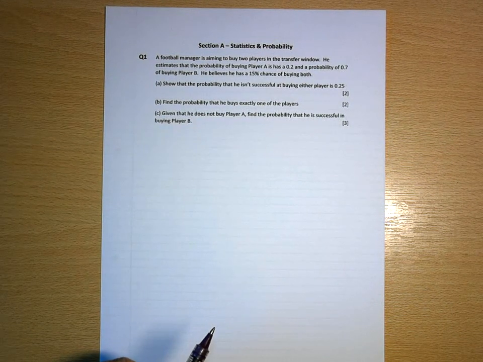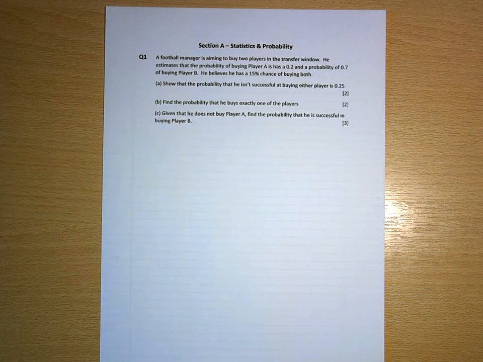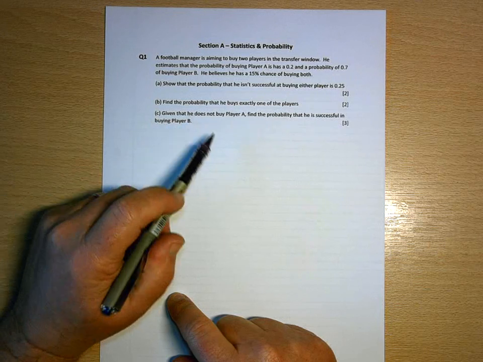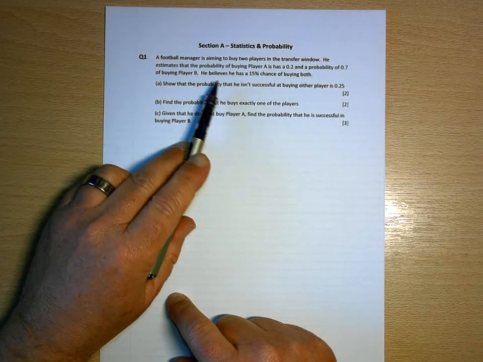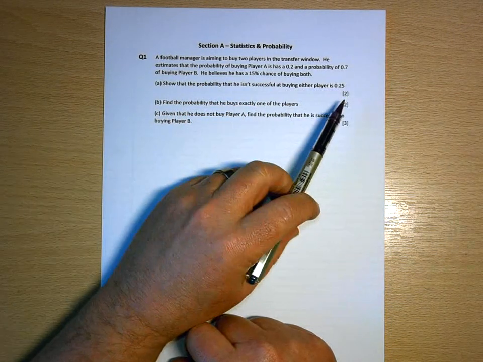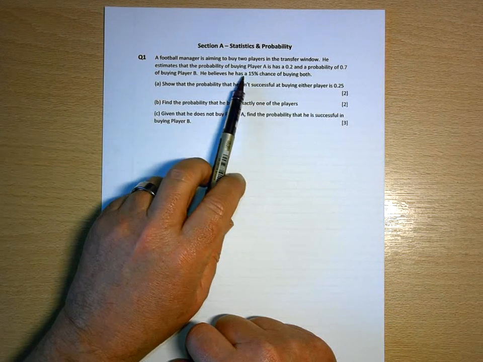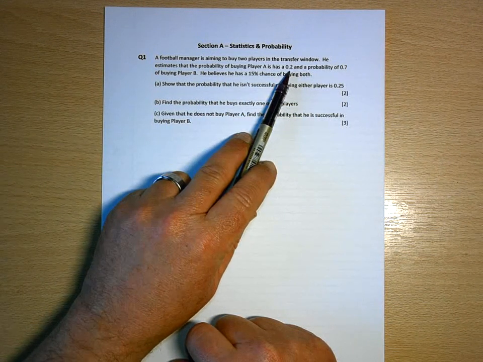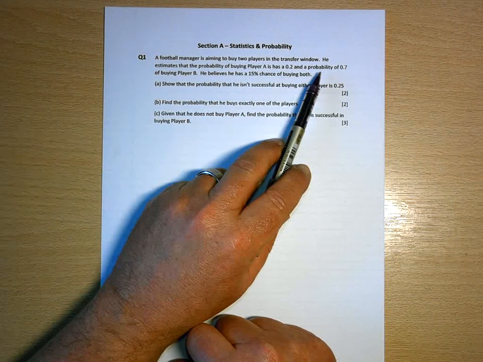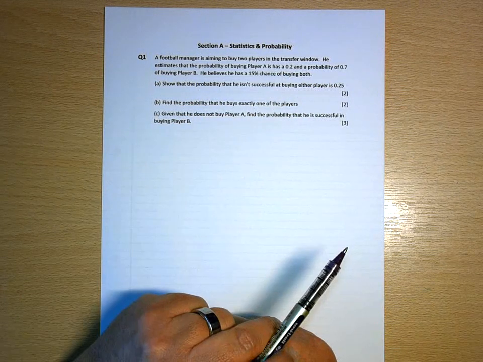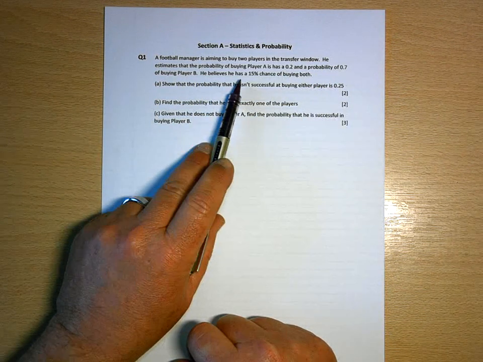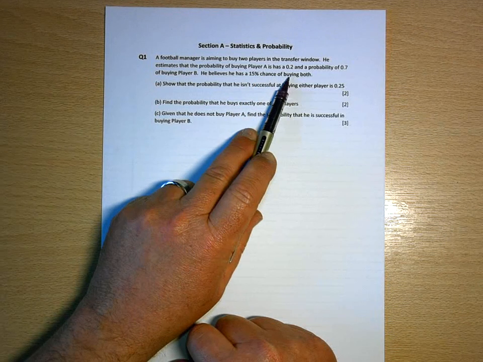The second common mistake was to try using a probability tree. So I'll show you first up why using a probability tree wouldn't work. So Football Manager is aiming to buy 2 players in the transfer window. He estimates that the probability of buying player A is 0.2 and a probability of 0.7 of buying player B. He believes he has a 15% chance of buying both.